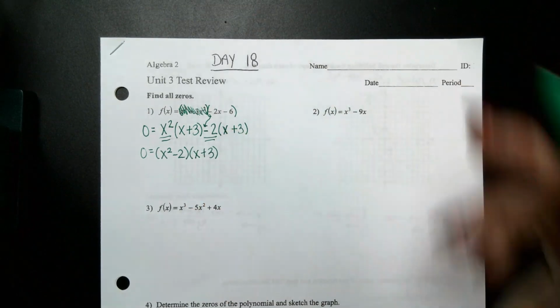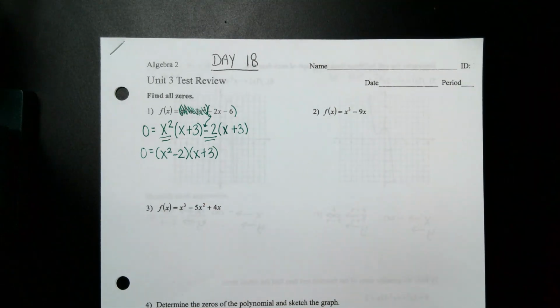So with grouping, the GCFs, your x squared minus 2, go together in one set of parentheses. And the parentheses that they had in common, the x plus 3, that's your other set of parentheses. Once you have those 2 sets of parentheses, that's where you break them apart and solve each one individually.